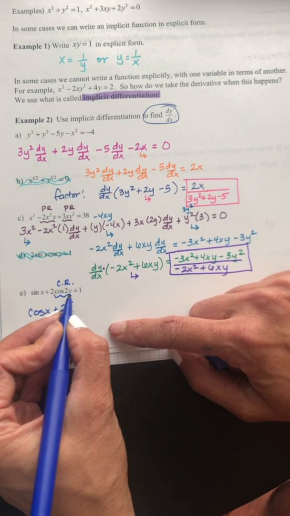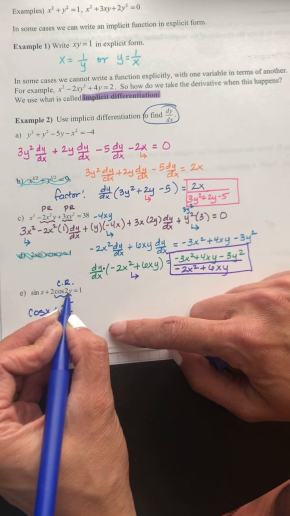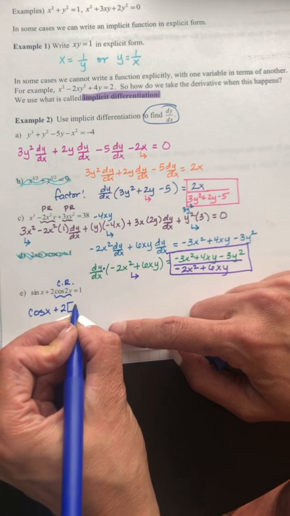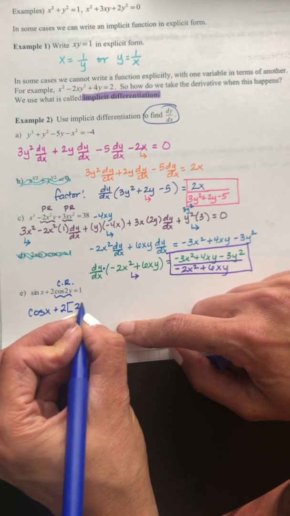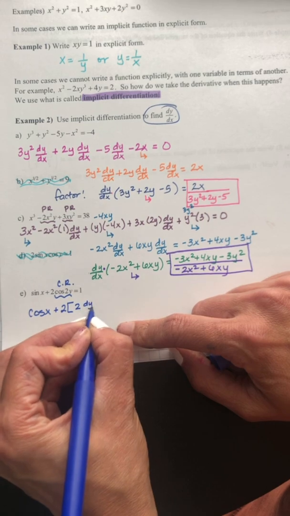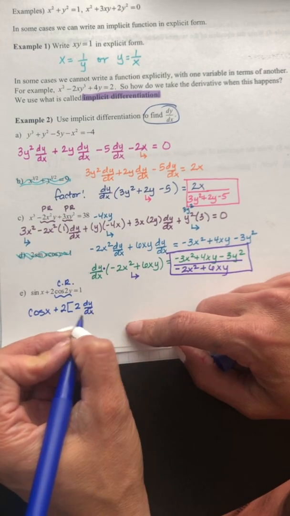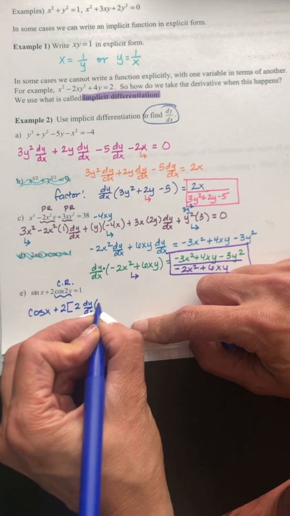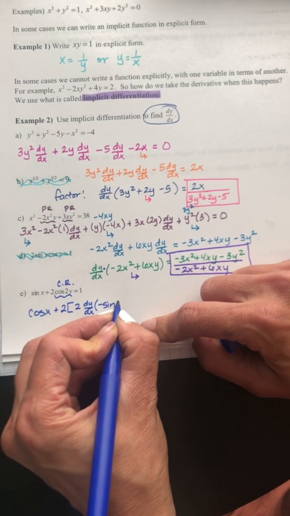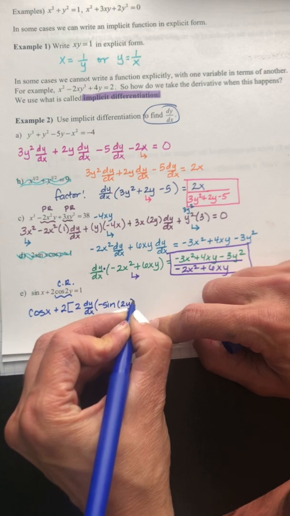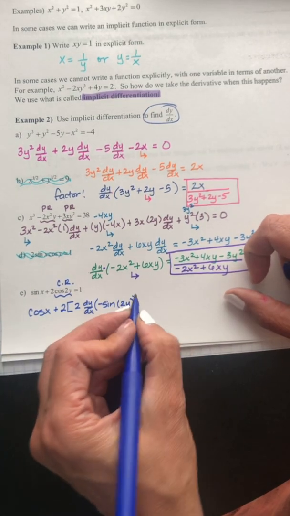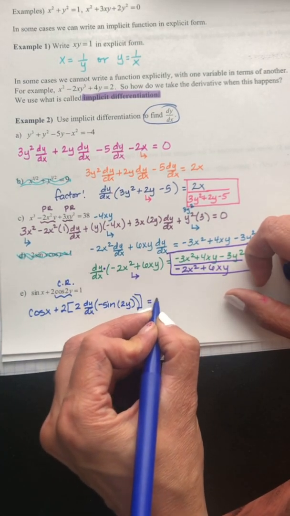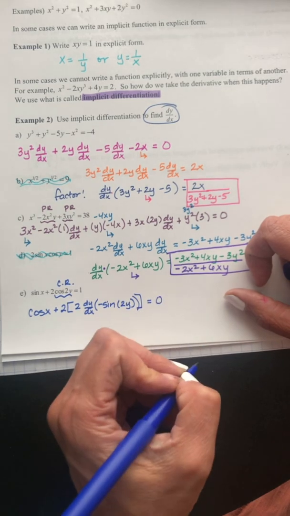And when we do chain rule, we do the derivative of the inside. The derivative of 2y is a 2, but it's a y, so dy dx, times the derivative overall. The derivative of cosine is negative sine of the inside, which is 2y, equals the derivative of 1, which is 0.